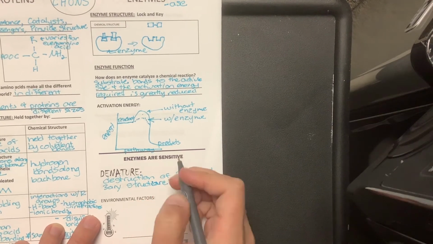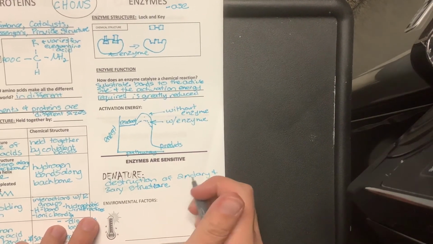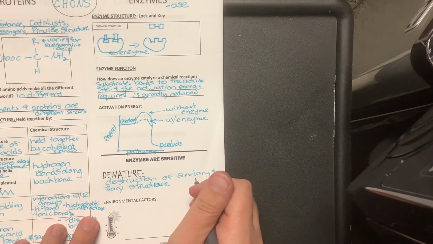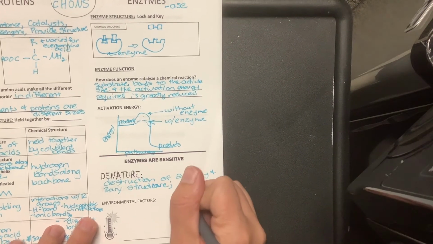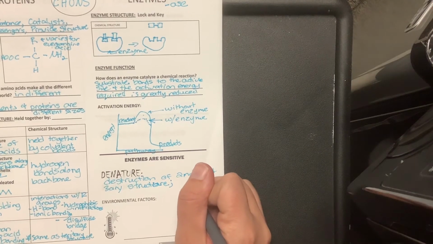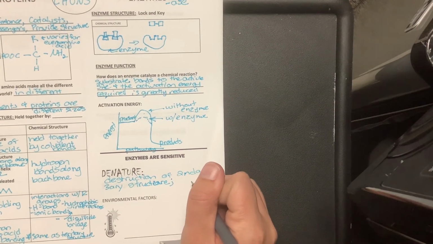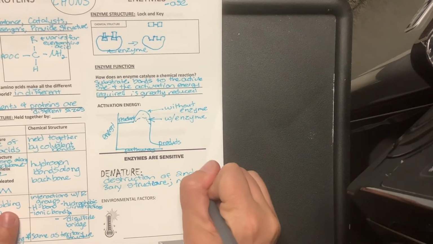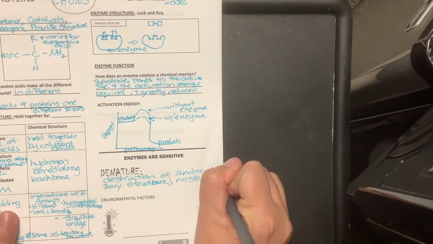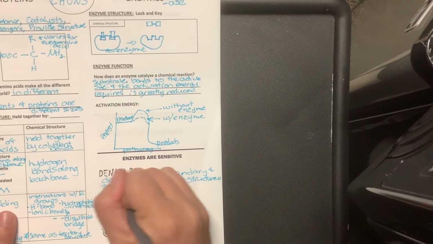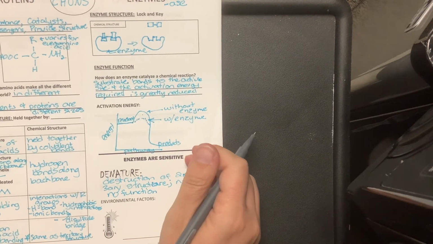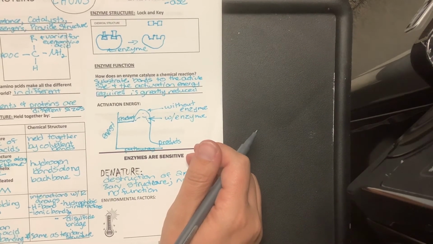When we denature, it breaks apart all those hydrogen bonds and hydrophobic interactions and ionic bonds. It just breaks it all apart. And so if the enzyme no longer has its shape, it no longer has its structure, it can no longer function. So no structure equals no function for this enzyme.